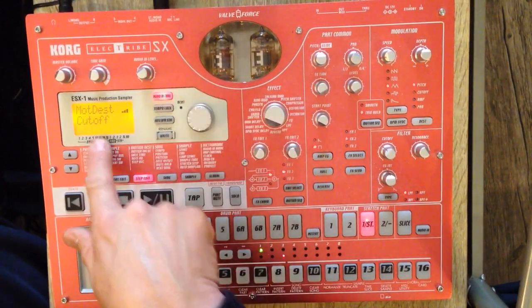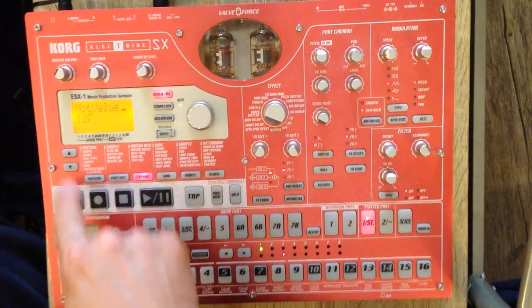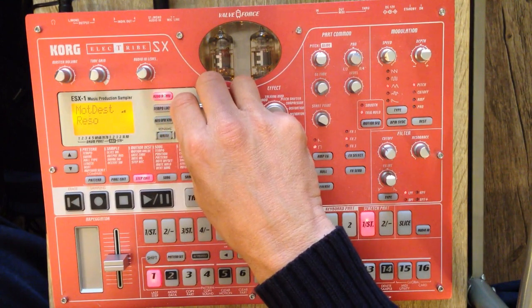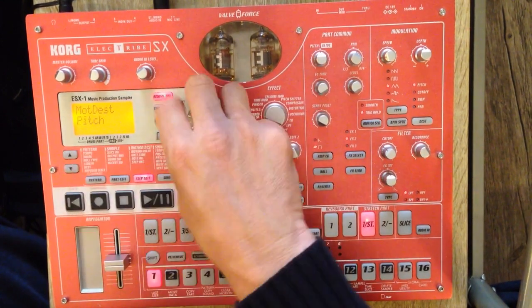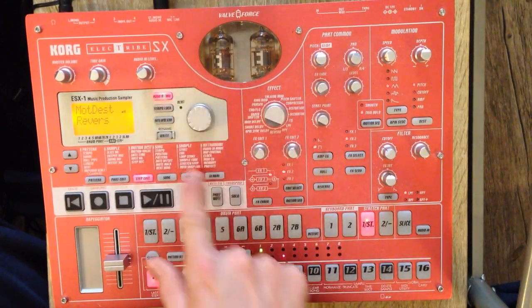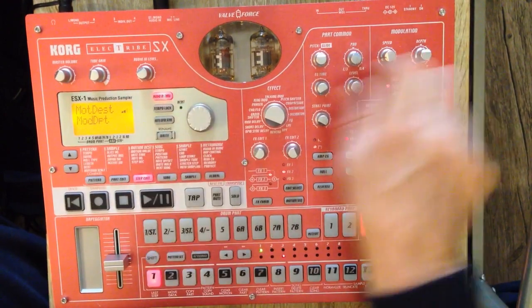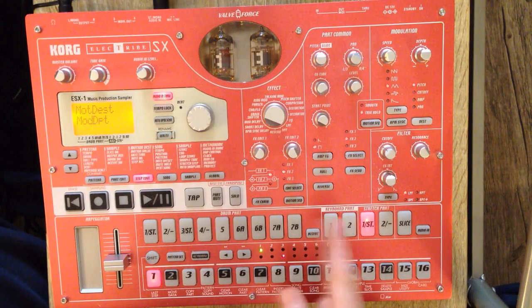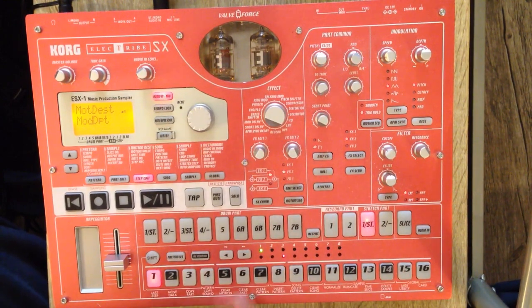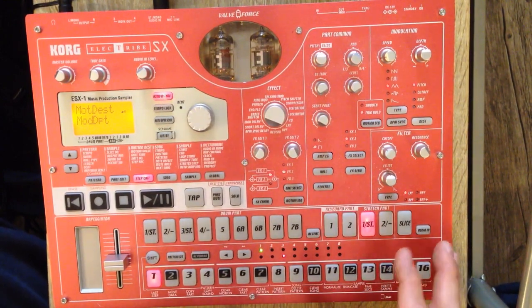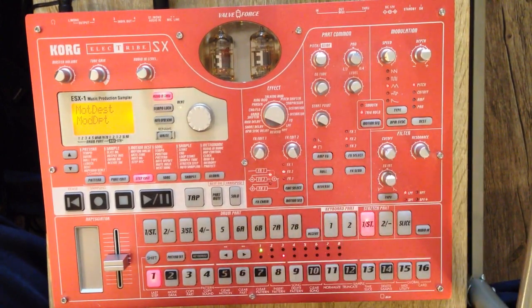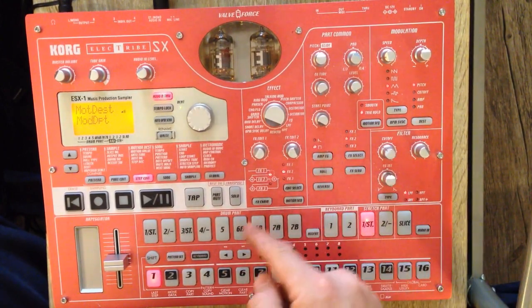Okay, the cutoff is always set to 127, right? So that it goes back to its original state. Resonance is 0. Reverse is turned off. Modulation depth is set to 0, and so on and so forth. So when I mangle this, and you can set these parameters to anything, but it's just like parameter locks on the Elektron devices. You can mangle the sample beyond recognition, and it will always snap back to 0.